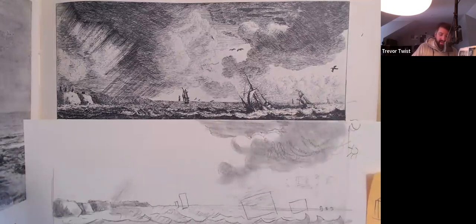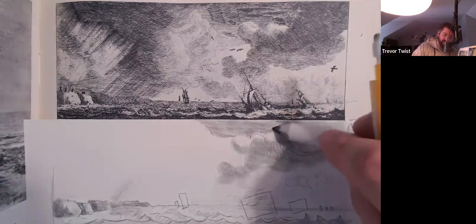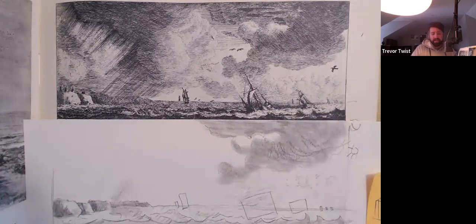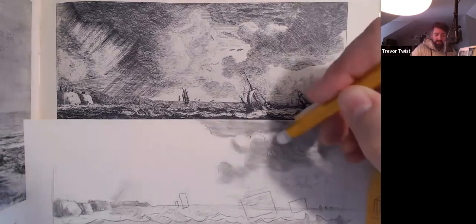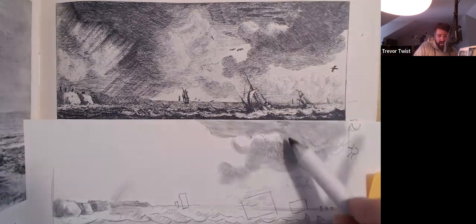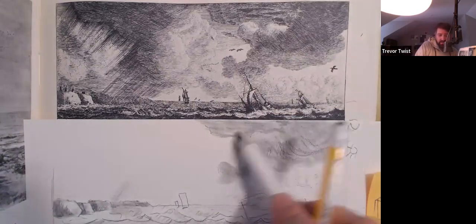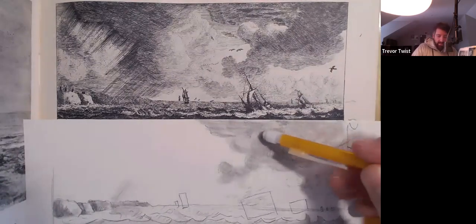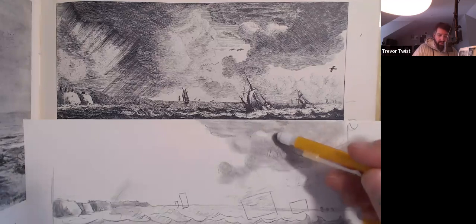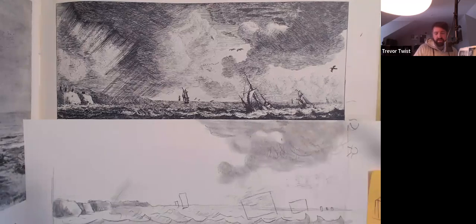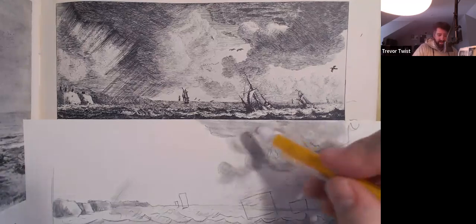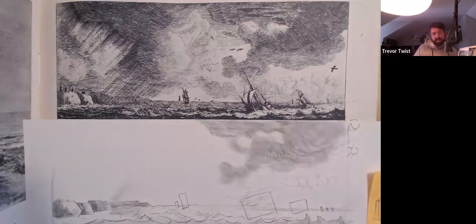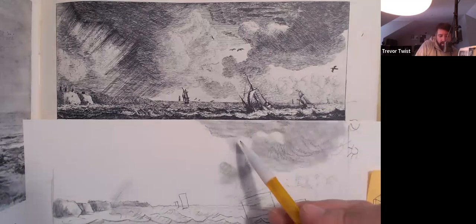Interesting. Okay, so I didn't mean to misspeak, but I said you can't add white, but you can remove, you can use your eraser. Watch this. Say I accidentally blend over all those clouds. I can come back in with my eraser and pull out the graphite. And in a sense, it feels very cloud-like to do that.